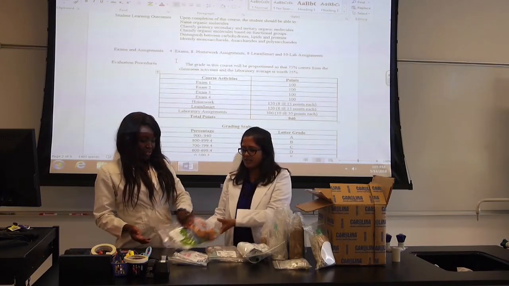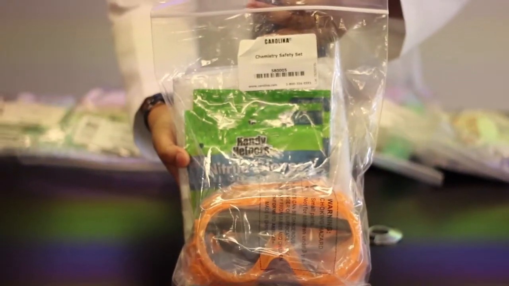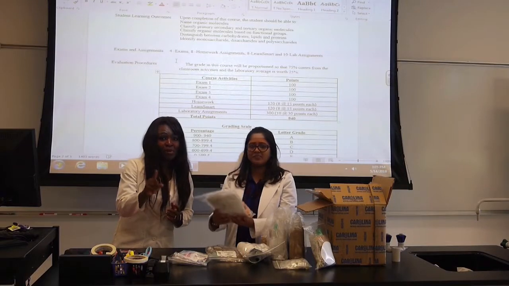And we will be talking about the lab kit as we introduce you to the course. So today, since we're doing this on the fly, we already have the lab kit here. We're going to be walking you through the supplies that come in the lab kit. We'll start with this one here, the chemistry safety set. Safety is very important in chemistry.